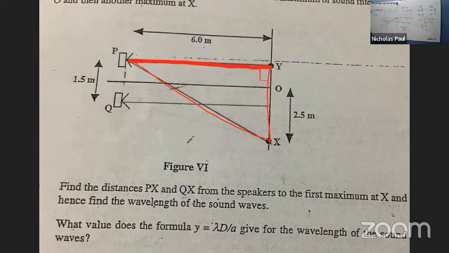Here is 6 meters. How much is here? 3.75. How come? Very good. So you split up 1.5 here, which is 0.75. So here to here is 0.75. So the whole length will be right here, 2.5 plus 0.75.